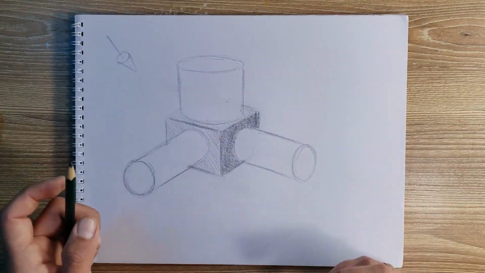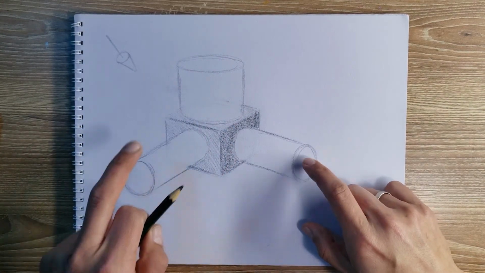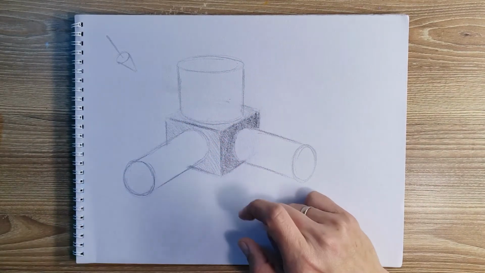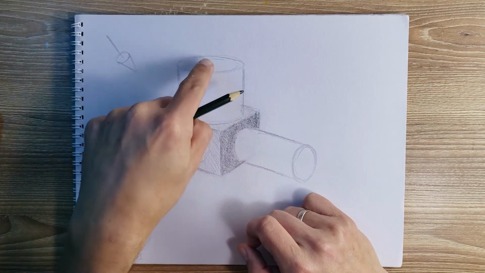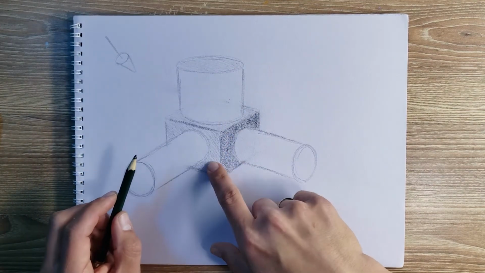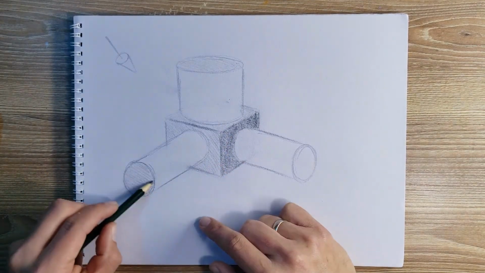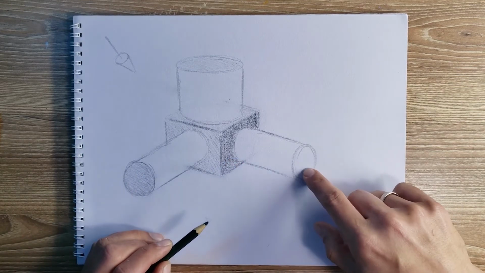Something important to keep in mind is that the flat areas in the cylinder refer to the value in the cube. So this light area is this light area over here. This medium tone is this medium tone over here. And this dark tone is the same as over here.